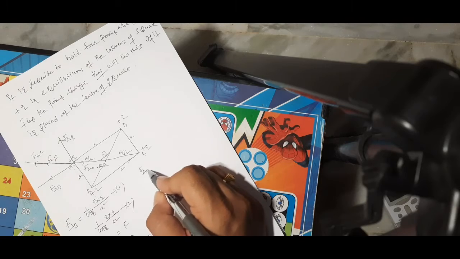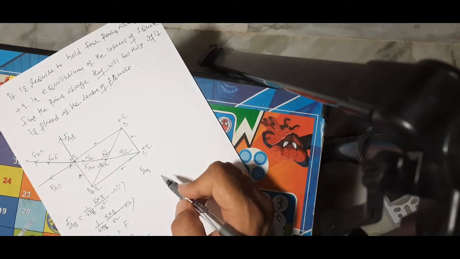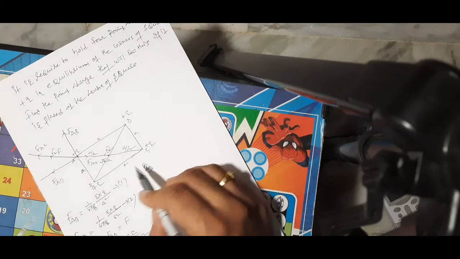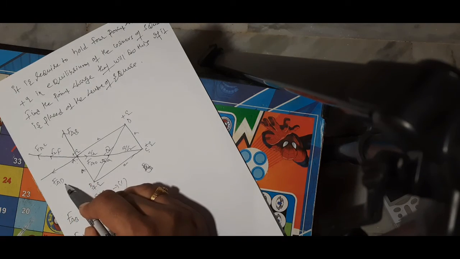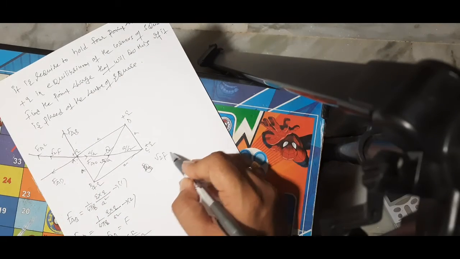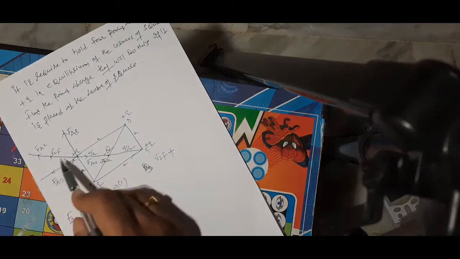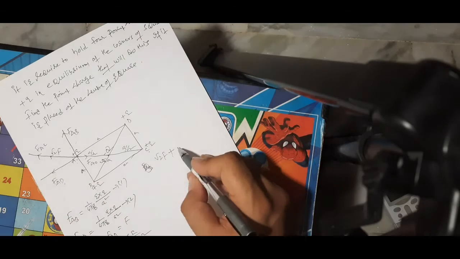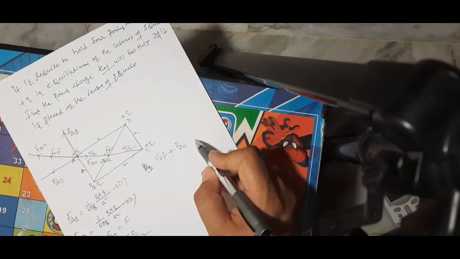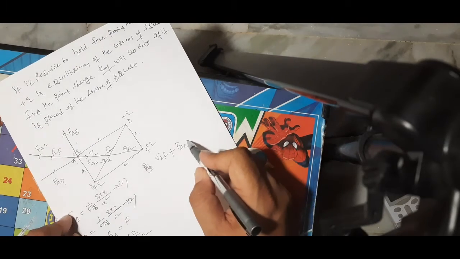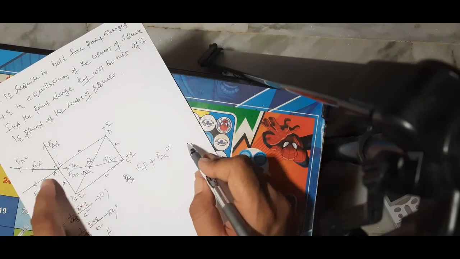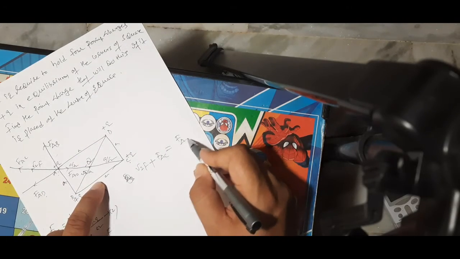FAB and FAD, whose resultant is root 2F along this direction, plus FAC, the force acting on A due to C. These two forces are balanced by this force, that means FAO.